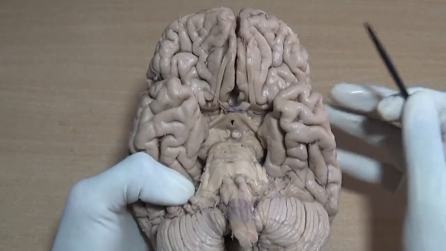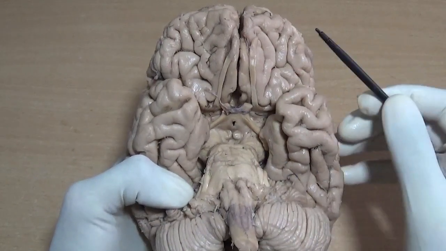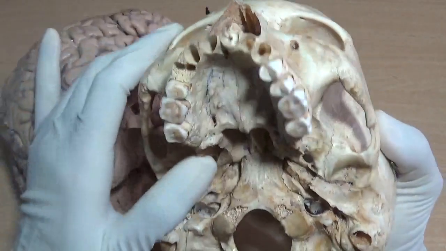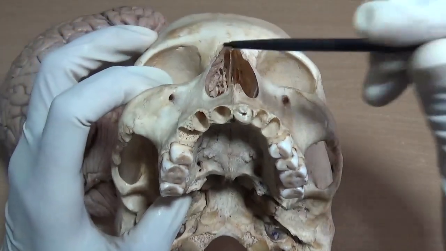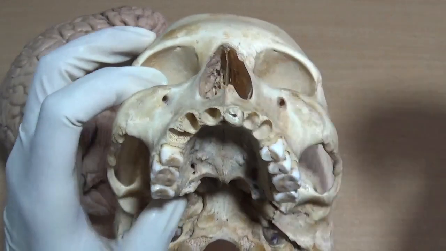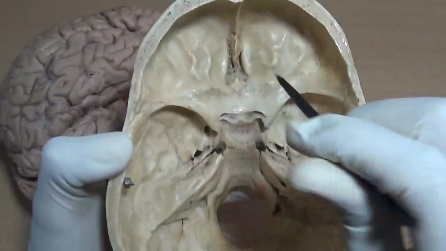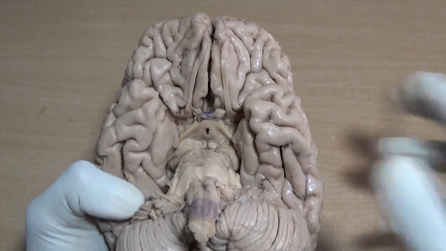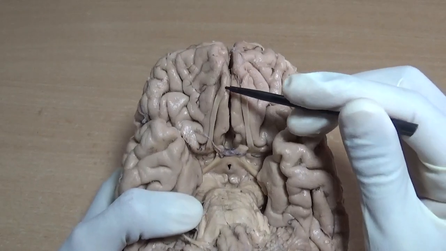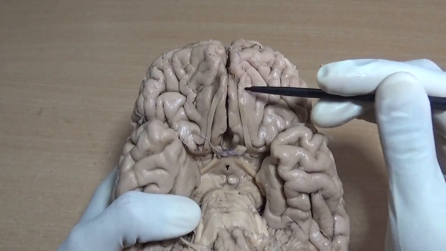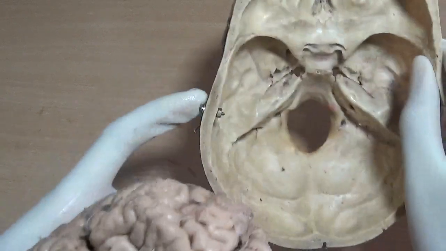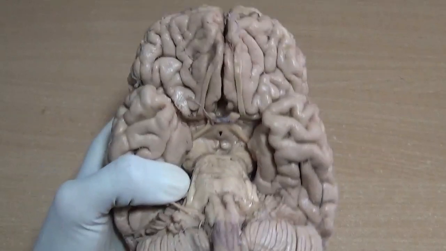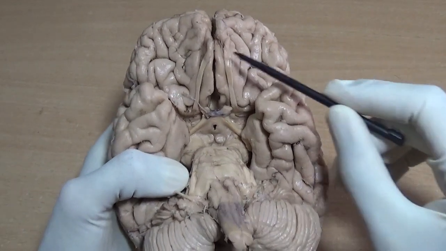Now let's see the attachments of the cranial nerves along the base of the brain. First is the olfactory nerve. As you know, olfactory nerves are 15 to 20 in number and they commence at the root of the nose from the olfactory mucosa. They traverse through the cribriform plate of ethmoid and end up in the olfactory bulbs. These are the olfactory bulbs, related to the cribriform plate of ethmoid.